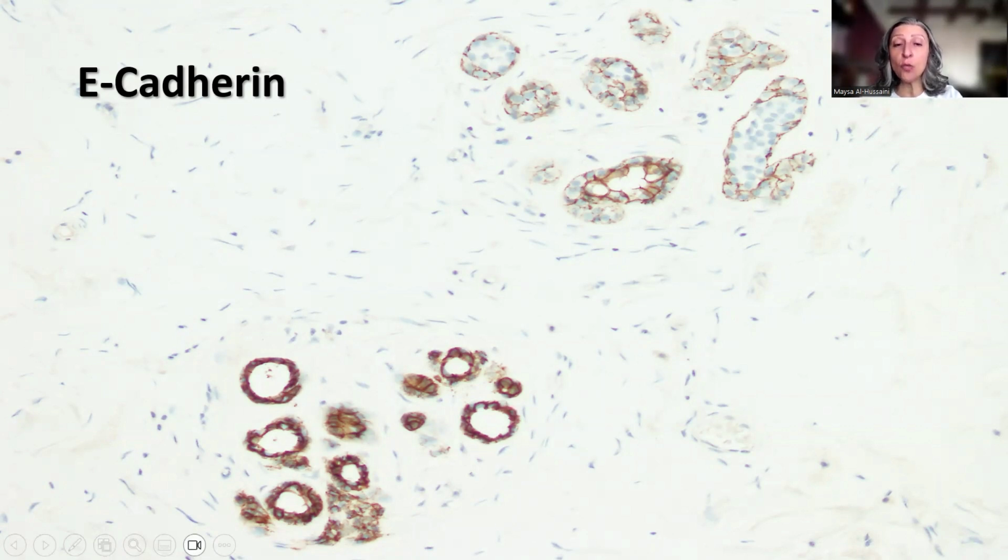This is a normal terminal duct lobular unit, whereas the one that is involved by the lobular in situ, expanded by the lobular in situ, I can see that the myoepithelial cells at the boundary of the acinus or of the terminal duct maintain this membranous stain, whereas the expansion of the center by the lobular carcinoma in situ cells shows loss of the stain.